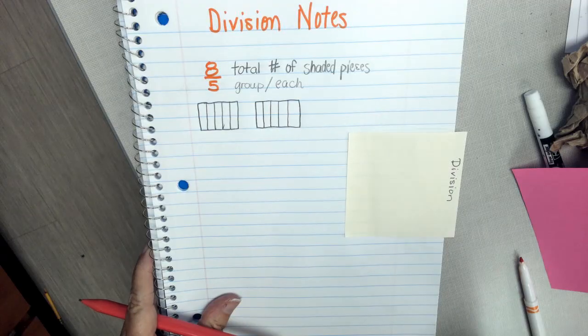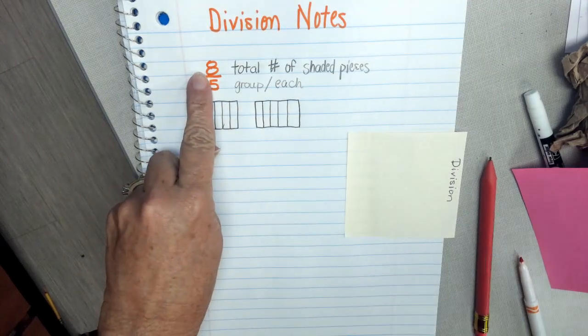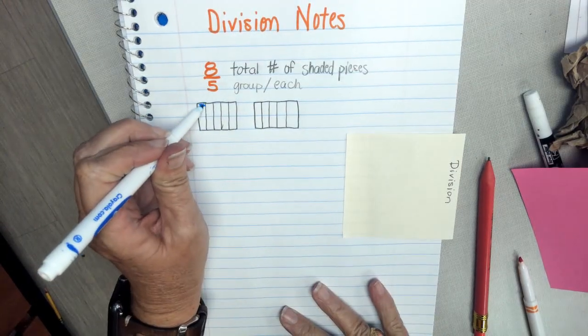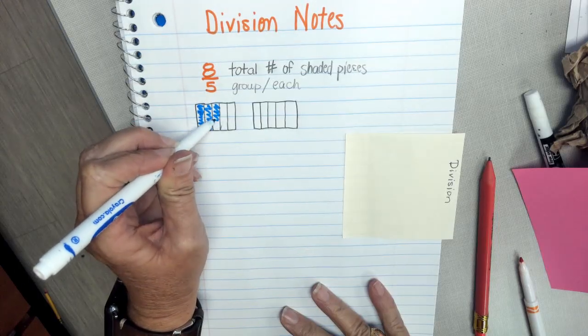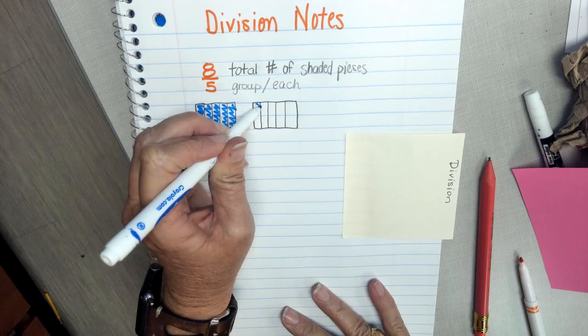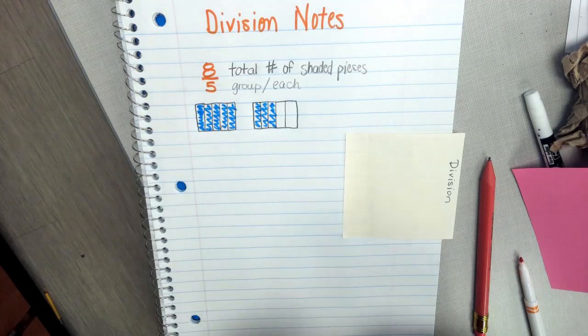That gives me 10 pieces. Can I shade in 8 now? Yes, I can. So I'm going to take my marker and shade in 8: 1, 2, 3, 4, 5, 6, 7, 8.